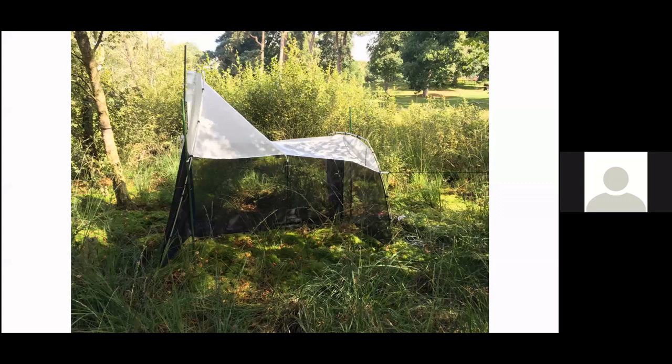This is called a Malaise Trap, Malaise with a capital M, because it's named after somebody, Dr. René Malaise, who was a Swedish scientist. And this is basically a flight interception trap.